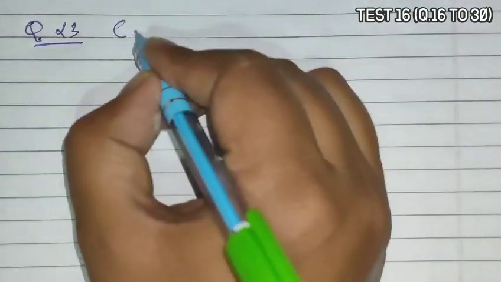Question 23 asks that caruncle is derived from.